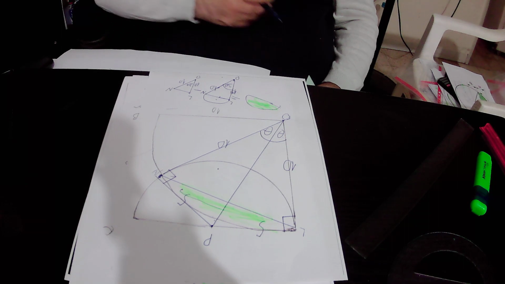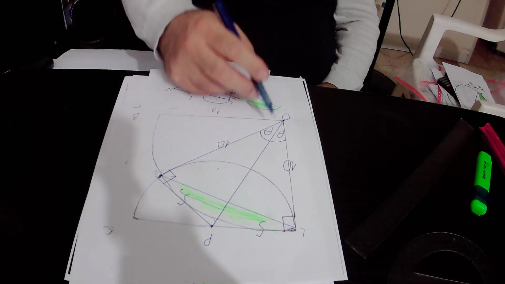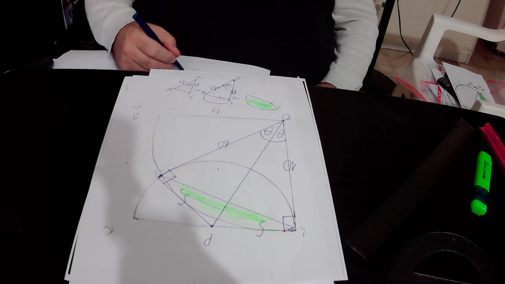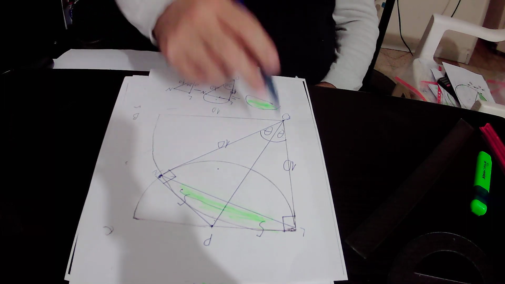It is also the side of the square. This is angle theta. LP equals 5 units. This is the right angle.